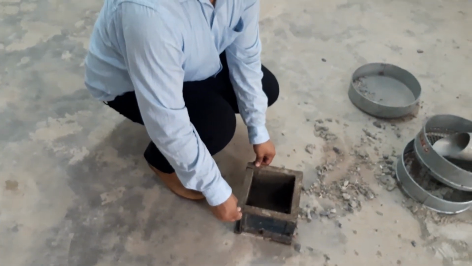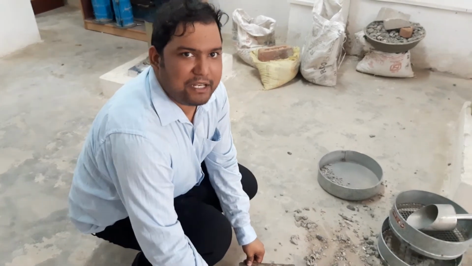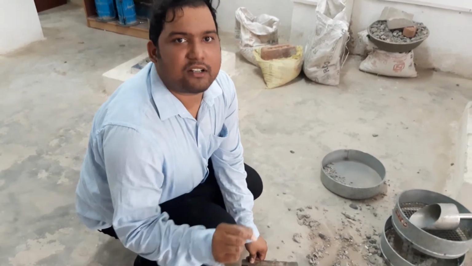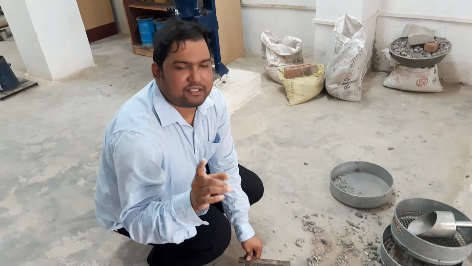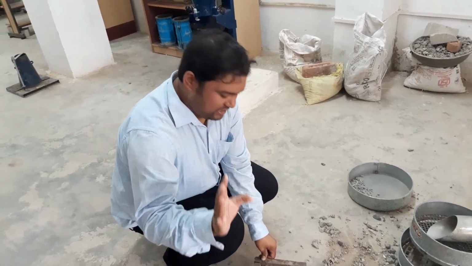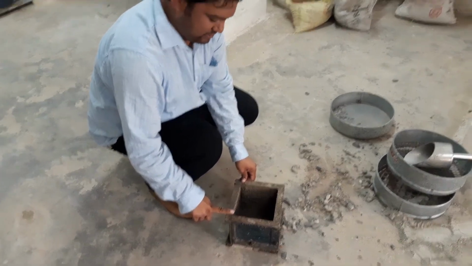So after a proper mixing, how to know the mixing is proper or not? After a mixing of 2 minutes minimum, we should look into the color. The color should be uniform. The color of the concrete mix should be uniform from everywhere. Means it should look the same wherever we take a look. That mixture we can put here in the mold.